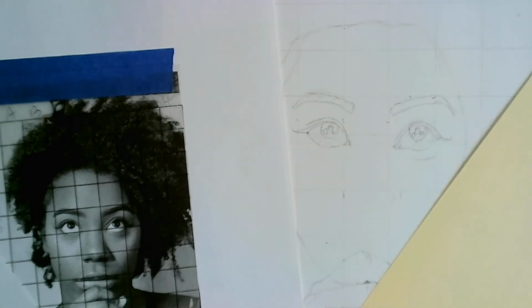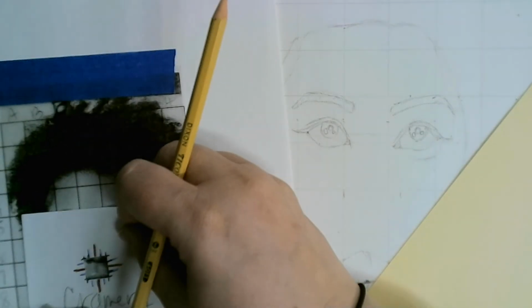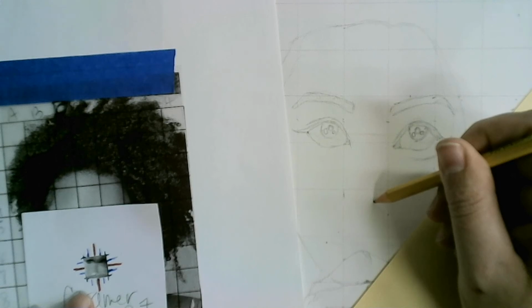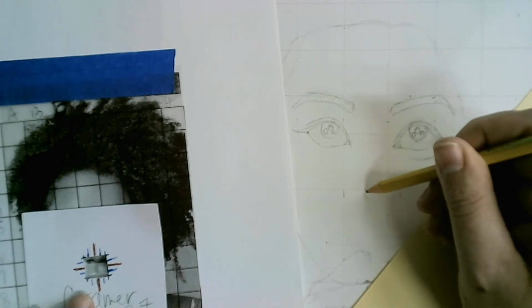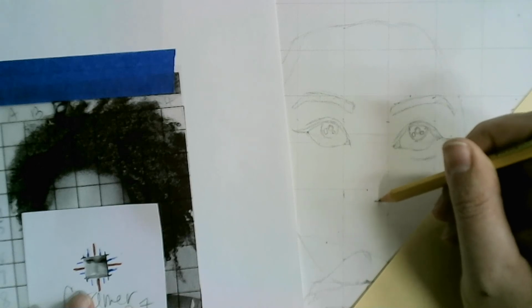Put something underneath my hand, there we go. You put something underneath your hand. Okay, center of her nose. It comes down like halfway, and it's to the right of center of the box.